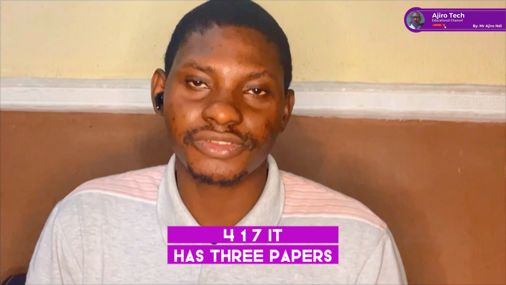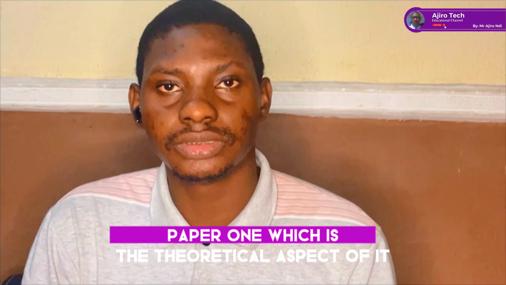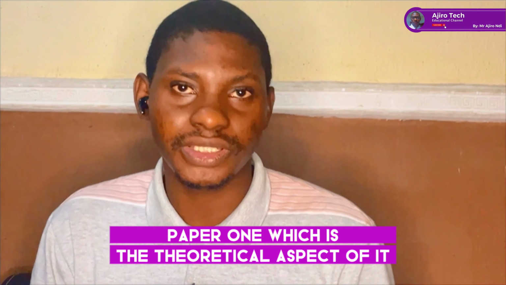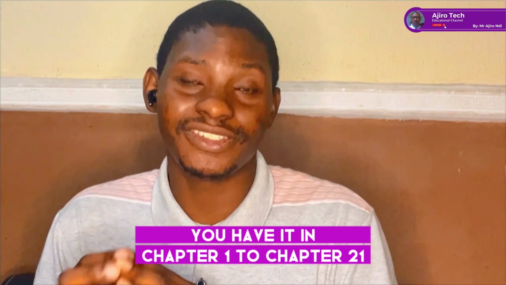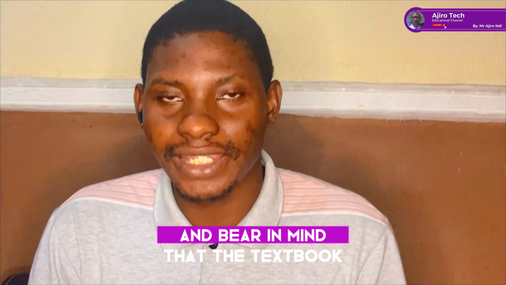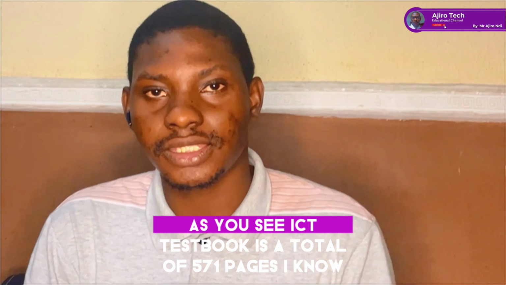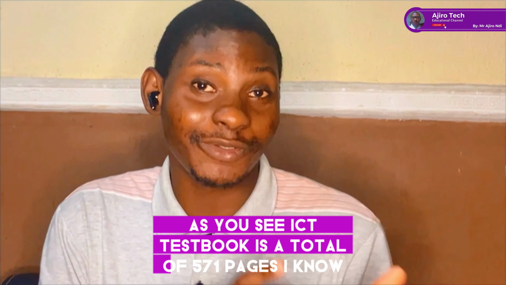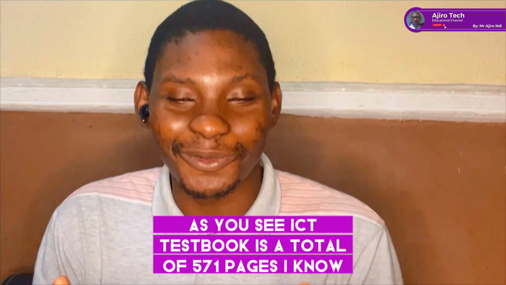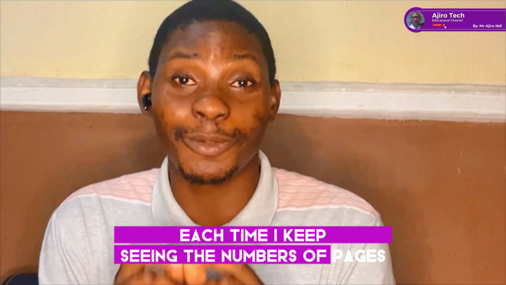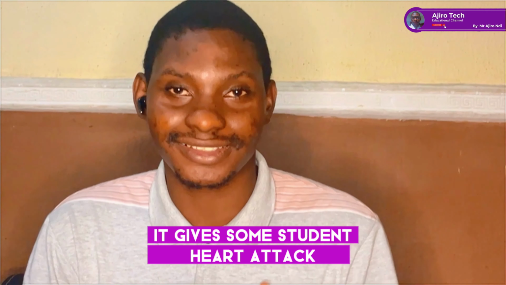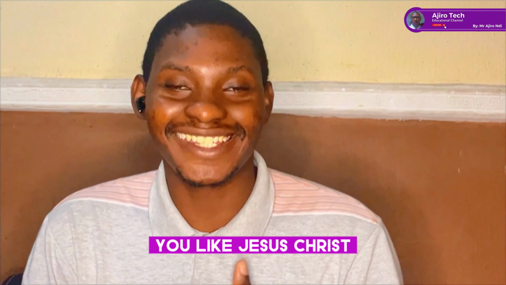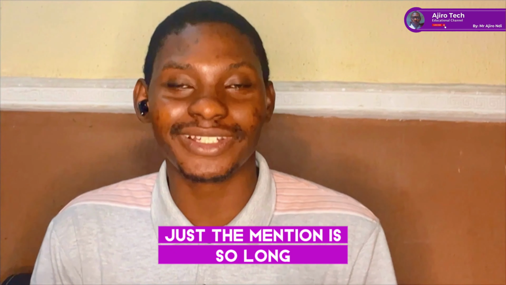It has three papers. Paper one, which is the theoretical aspect of it, you have in chapter 1 to chapter 21. And bear in mind that the IGCSE ICT textbook is a total of 571 pages. I know each time I keep saying the number of pages, I am not lying. I am not kidding. It gives some students a heart attack. You're like, Jesus Christ, just the mention. It's so long. I know.